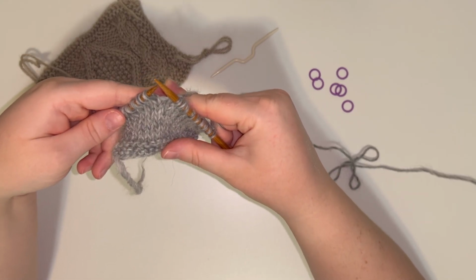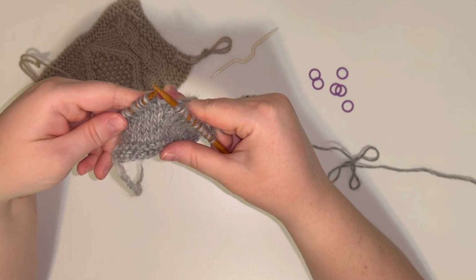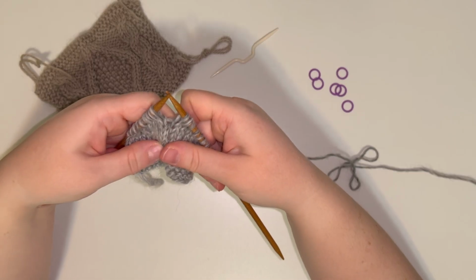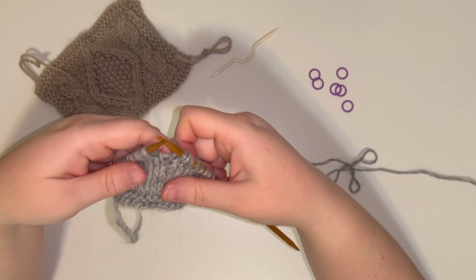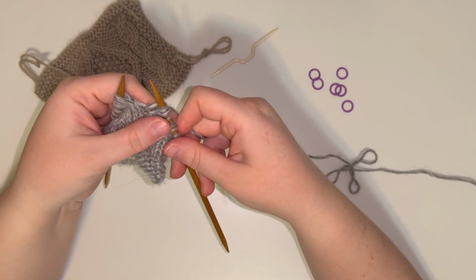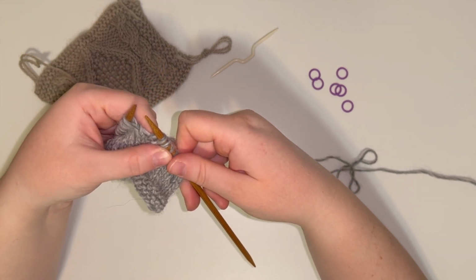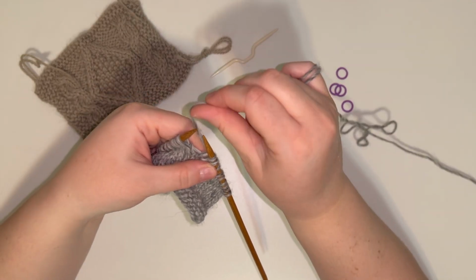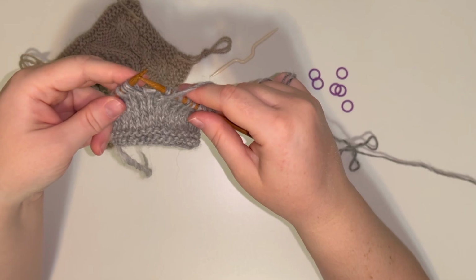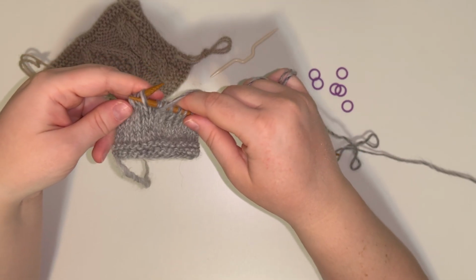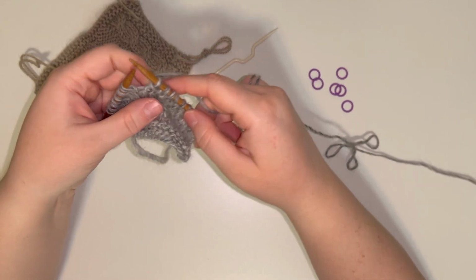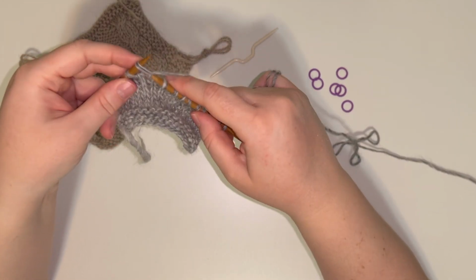So slip with yarn in front, you might see it in mosaic knitting on the wrong side of your work, or in patterns like the honey cowl, you might see it used for textural interest on the right side of your work. So in order to do this, we're going to follow exactly what it says in the instructions. Bring the yarn to the front of your work between your needles, and then you're going to slip as if to purl and bring your yarn to the back again, and then knit on your merry way.